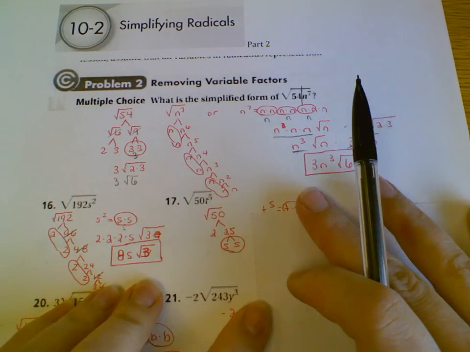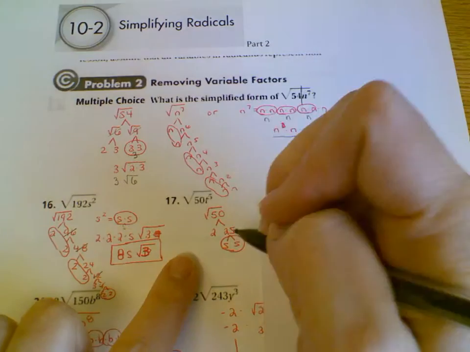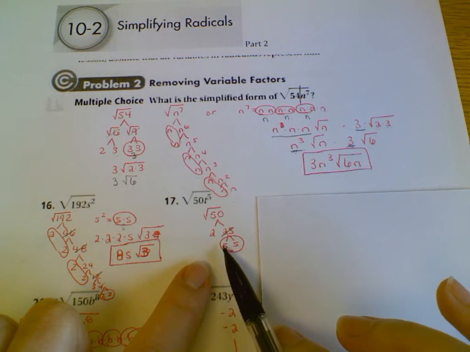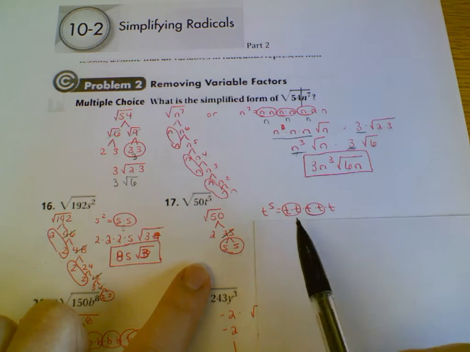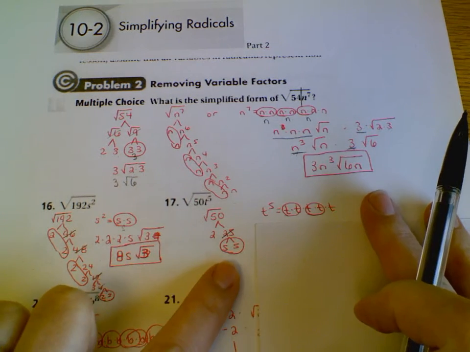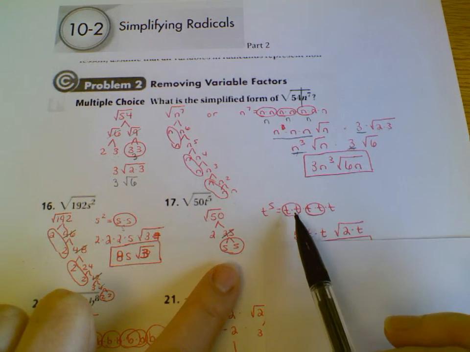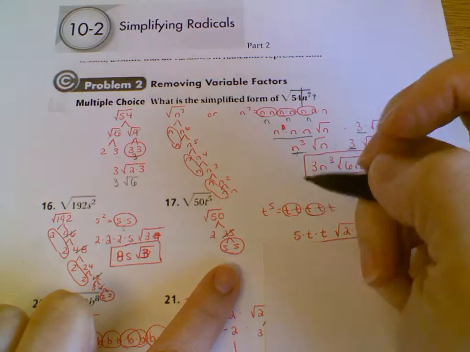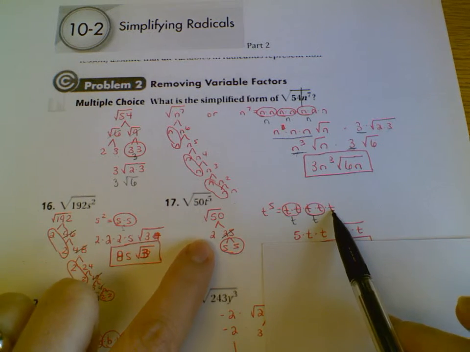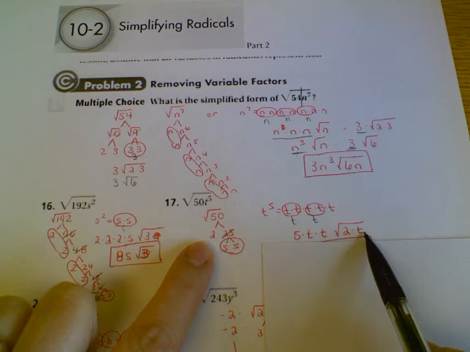Okay, so splitting up square root of 50, I did 2 and 25, and then 25 splits into 5 and 5. I circled my pair. Then I split up my t, so I wrote them out 5 times, circled my pairs. So that means I have a 5 on the outside and 2 t's from these two pairs. And then the stuff that I did not circle, I put on the inside, so 2 and t.